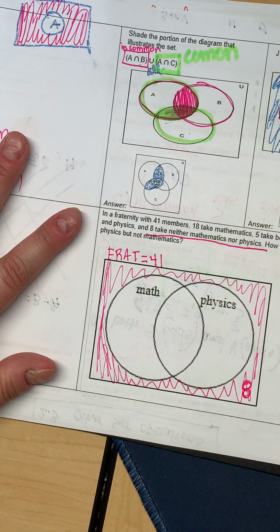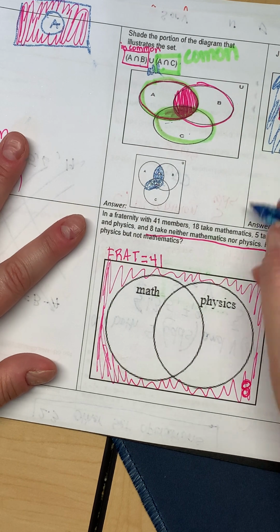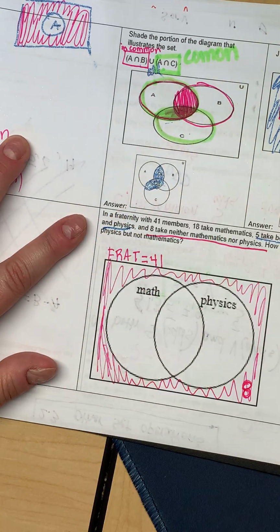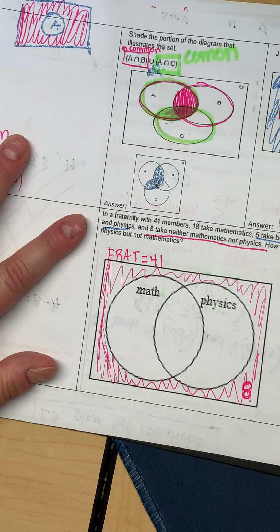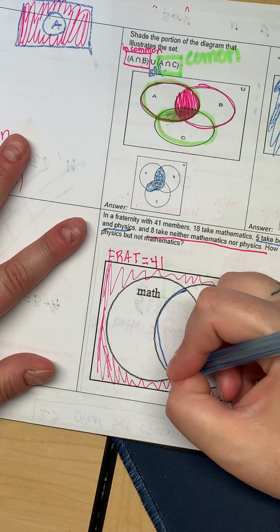Okay, let's see what other numbers they gave us. They said 5 take both math and physics. So both math and physics is this inside.